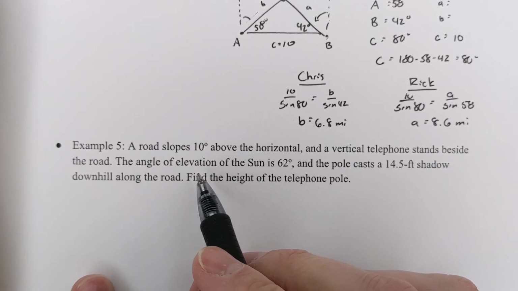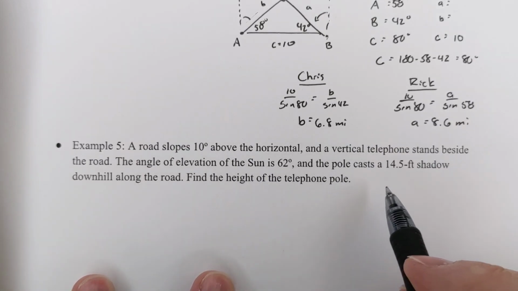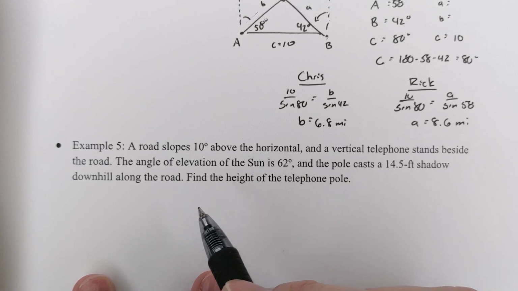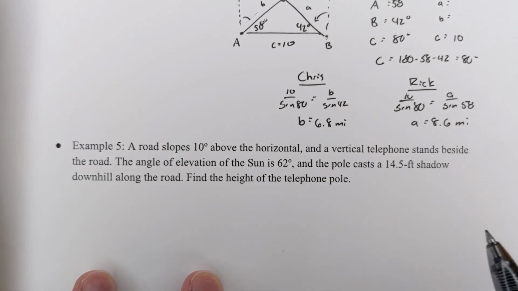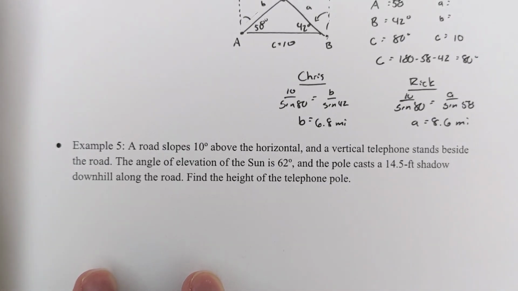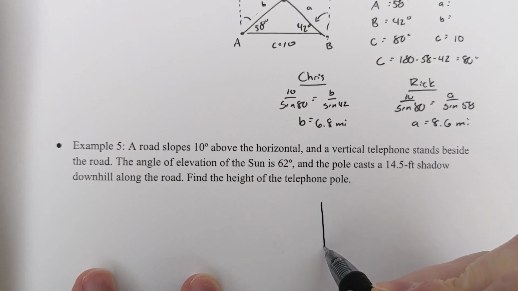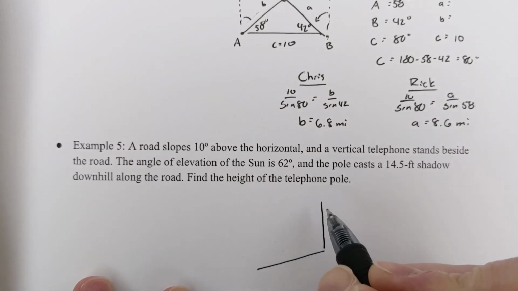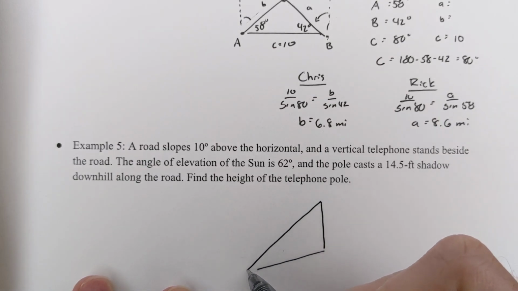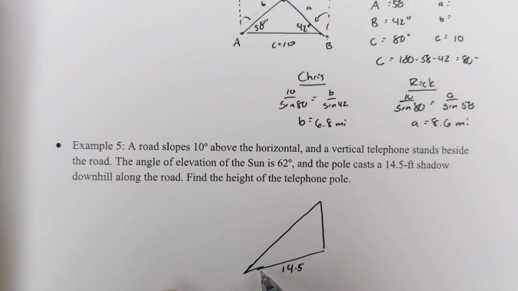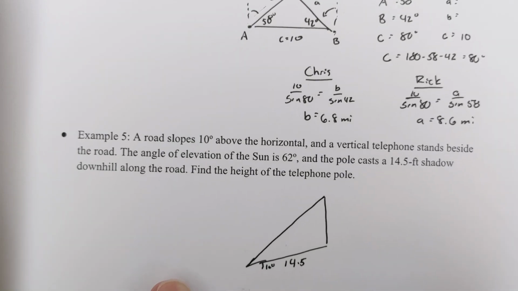Okay, so example 5. A road slopes 10 degrees below horizontal and a vertical telephone pole stands beside the road. The angle of elevation to the sun is 62 degrees and the pole casts a 14.5-foot shadow downhill along the road. Find the height of the telephone pole. So let's see what we can do here. There's my telephone pole. The road is at an angle, so I need to close that to get my triangle. I know this side is 14.5. I know that this angle down here is 10 degrees.